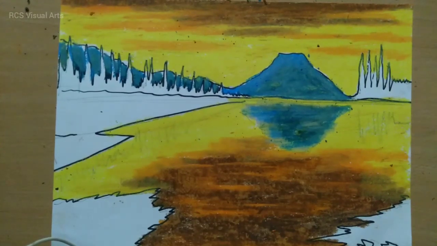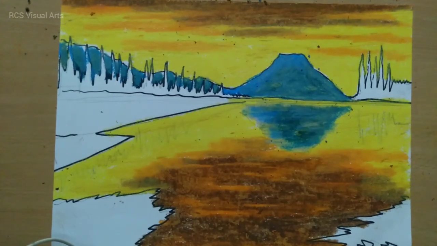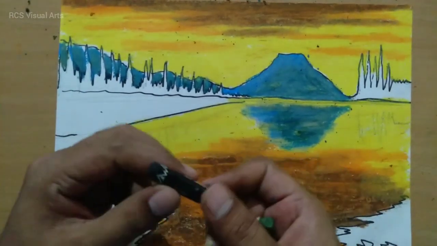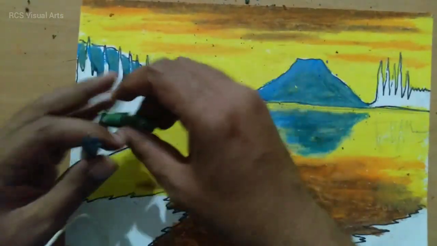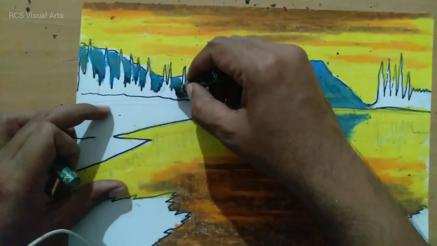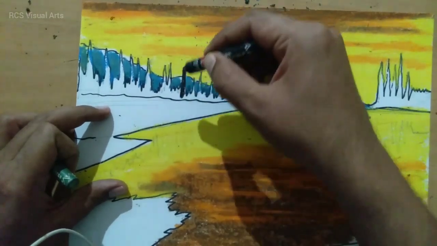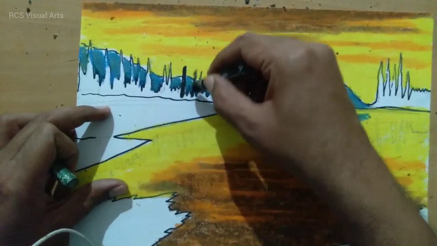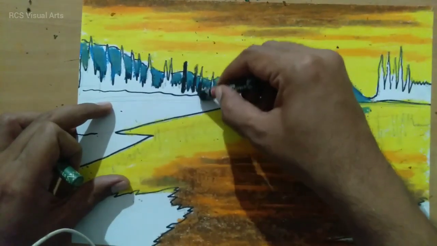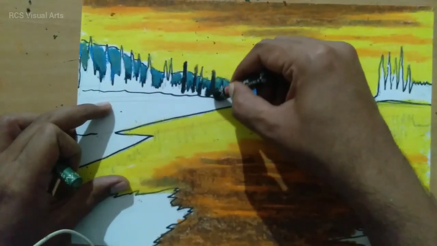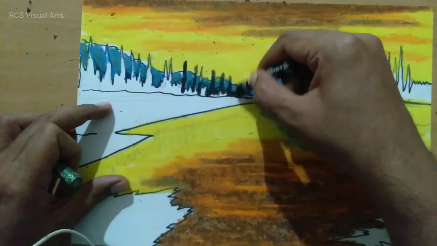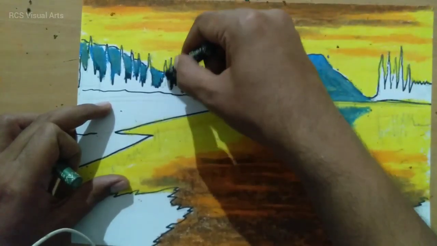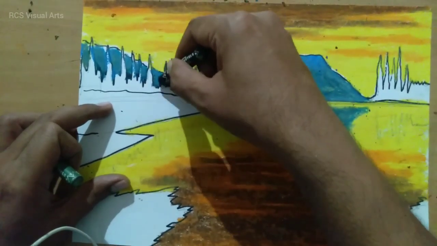Now to make these greeneries I am using black and sap green. First I am filling black color to the trees, some areas. Very thin edges you have to make.